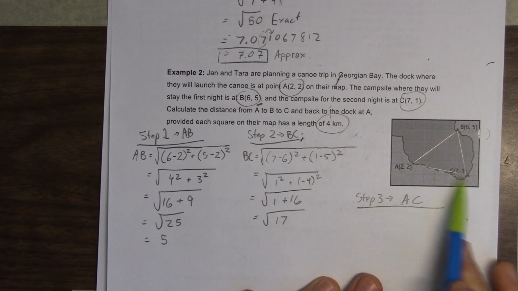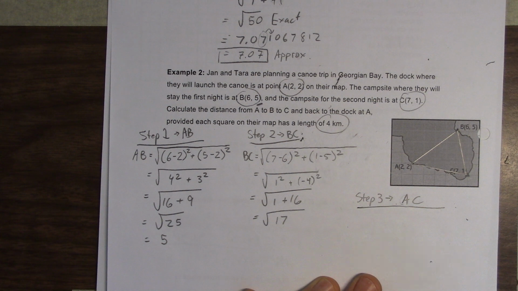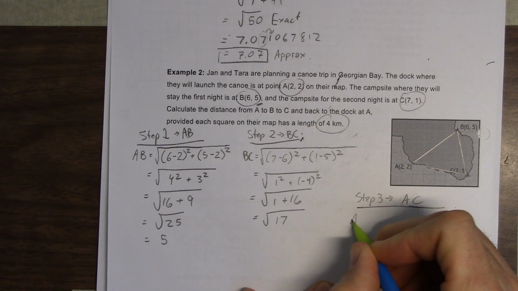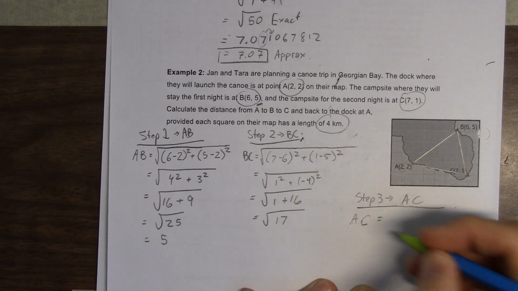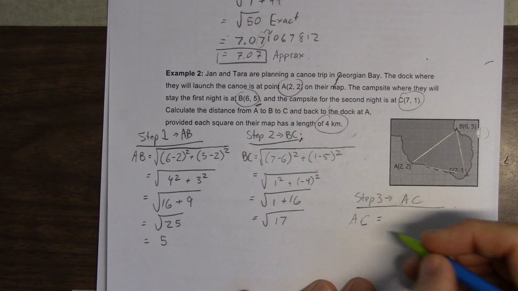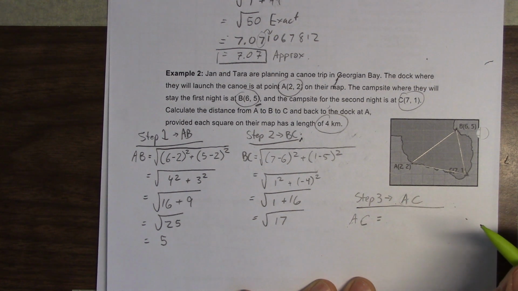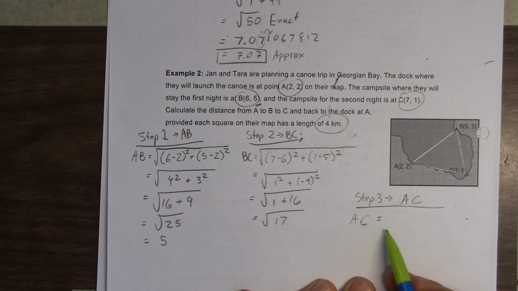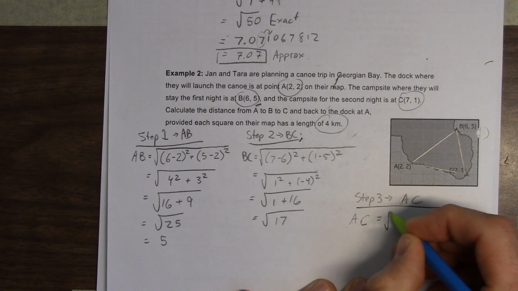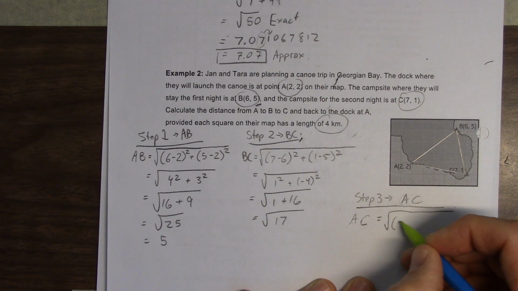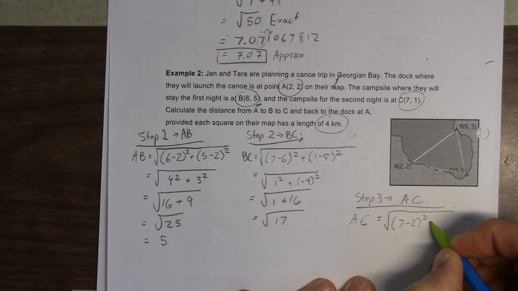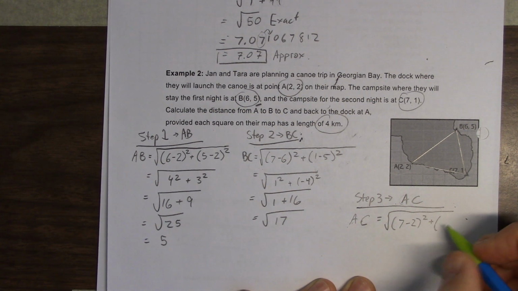Okay, that's our length. Now we're looking for, so Josiah, what's going to be my formula for the length of line AC? What do I start with? AC equals? Square root, yeah. Bracket? Okay. 7, yeah, minus. Good. Yep. Bracket, don't forget the bracket, yeah.